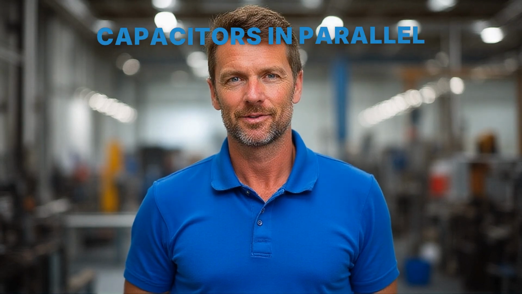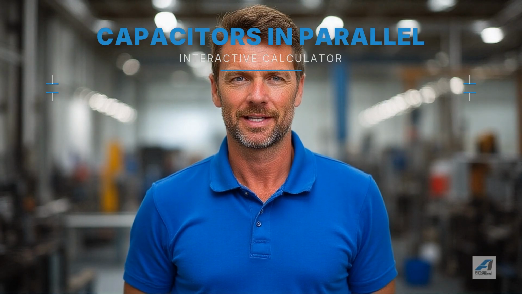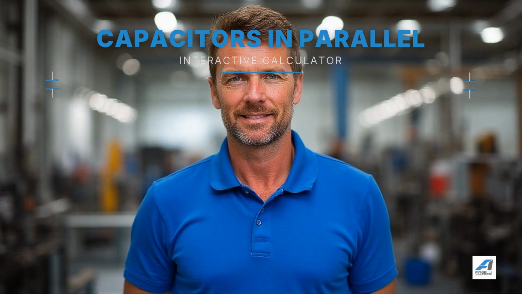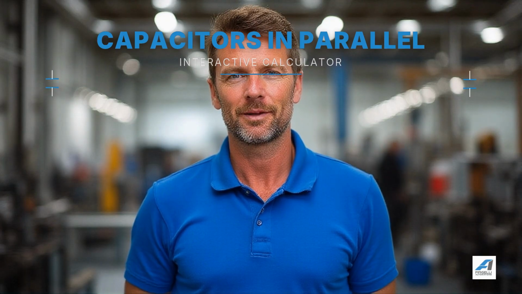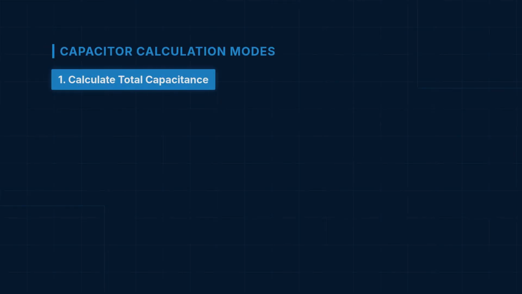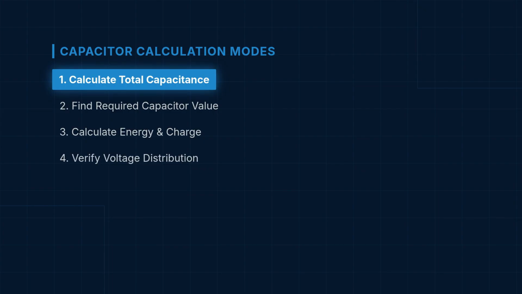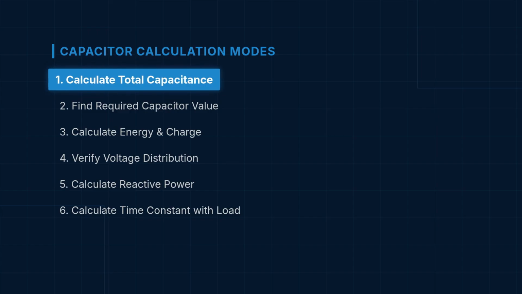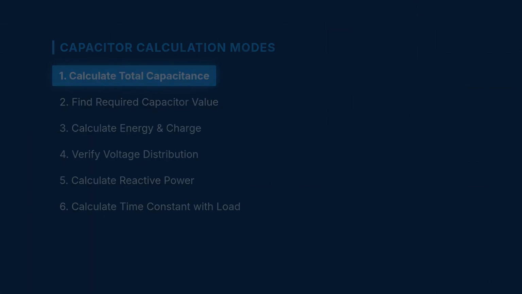This is the Capacitors in Parallel Interactive Calculator, which computes total capacitance and related parameters for parallel capacitor configurations. The calculator has a calculation mode dropdown with 6 options: calculate total capacitance, find required capacitor value, calculate energy and charge, verify voltage distribution, calculate reactive power, and calculate time constant with load. For this demonstration, I'm using calculate total capacitance.